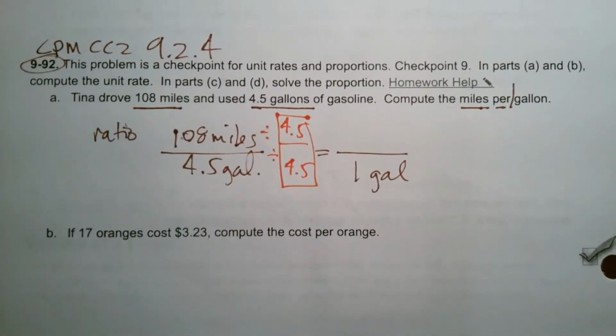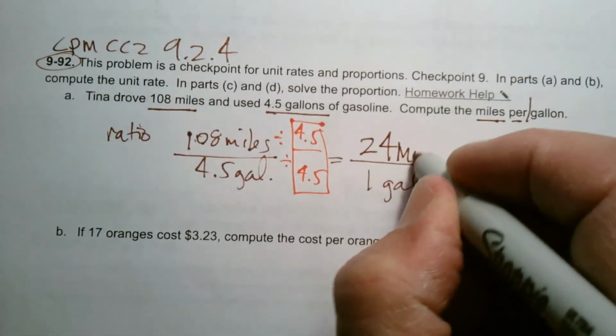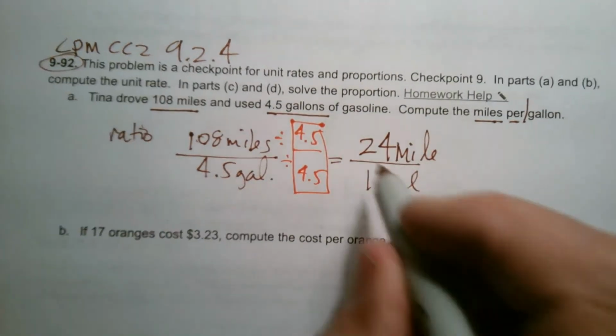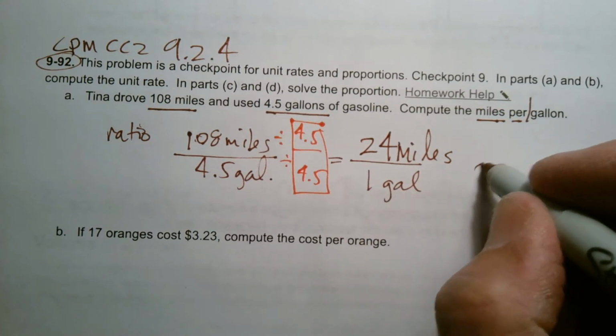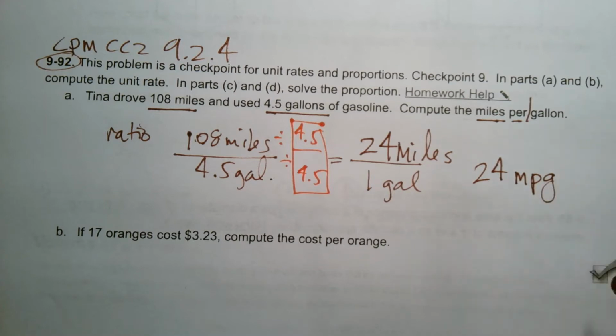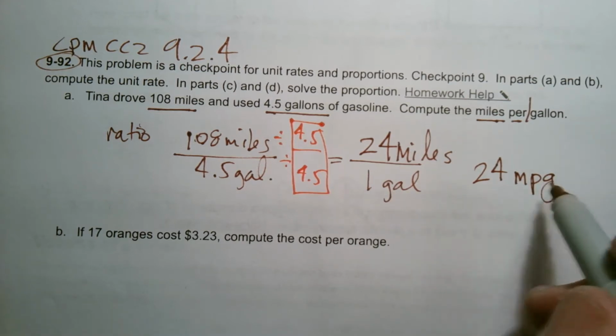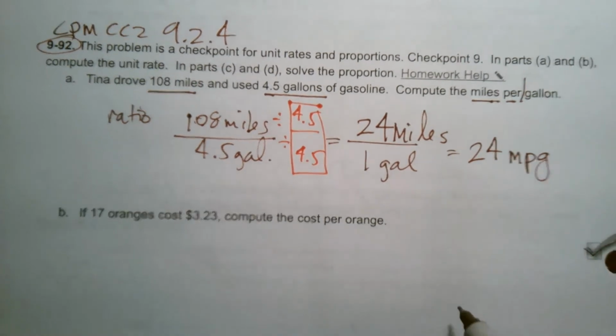You can do that on the side, or if you have a calculator to use, you can use a calculator to do that division. You get an answer of 24. That right there is my unit rate. 24 miles for 1 gallon. So we can rewrite it as 24 miles per gallon. That's that unit rate of miles per gallon. Miles per gallon, MPG.